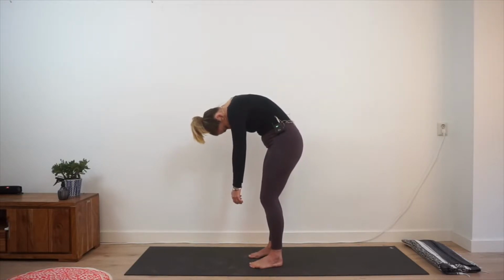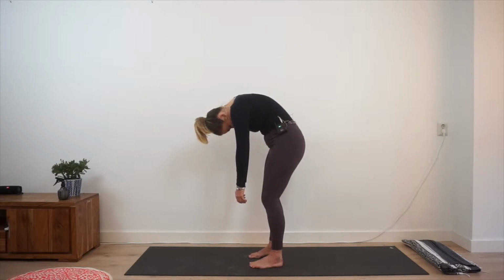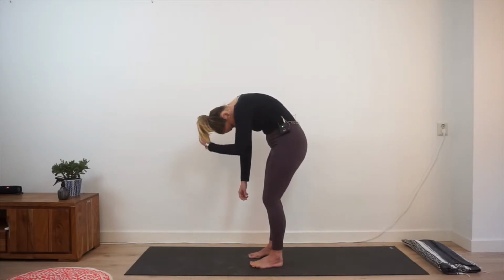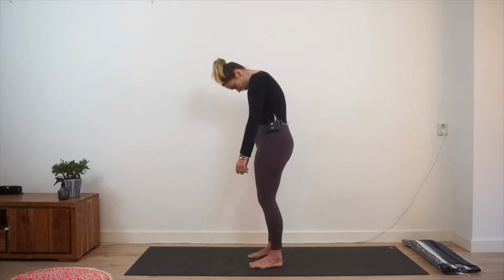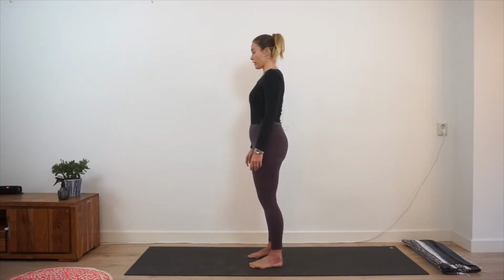Now keep the tuck of the chin towards the chest. Good. Think about the crown of your head getting heavy towards the floor. Let your hands be heavy, your shoulders be heavy, and keep that tripod base in your feet, so don't roll onto the pinky toe edges of your feet. And then you're going to bring yourself back up. Just 2 more like that.